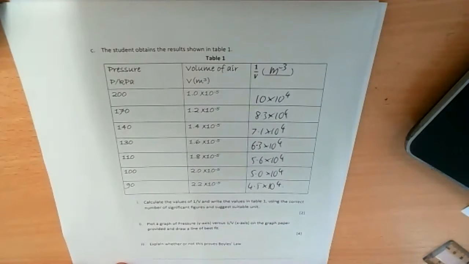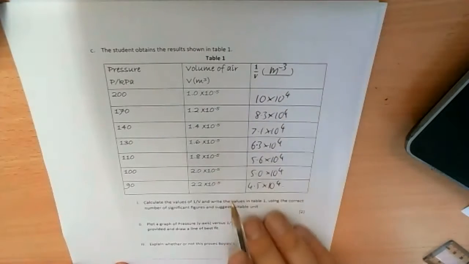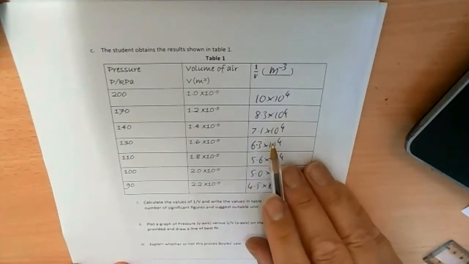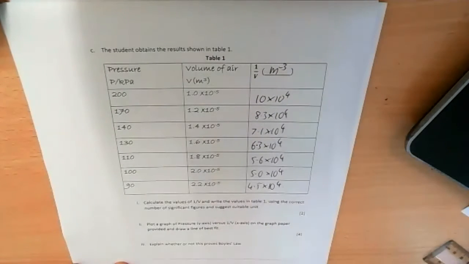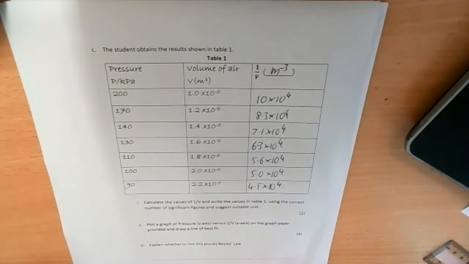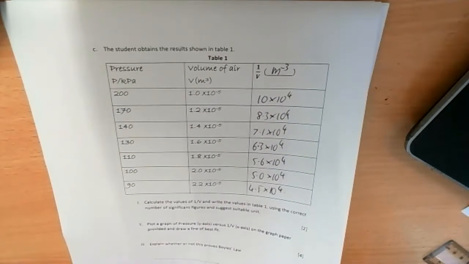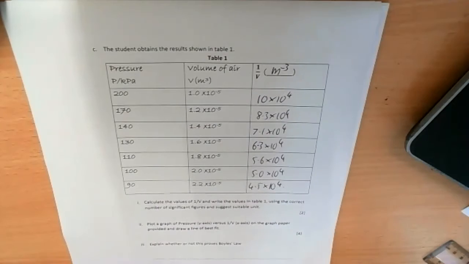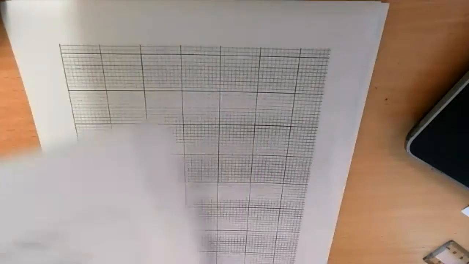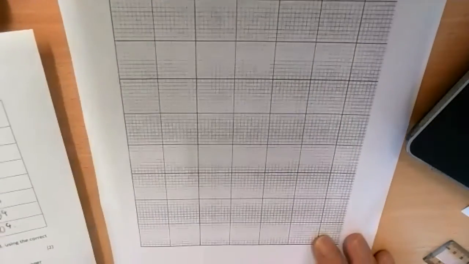Okay, pretty easy 2 marks. 1 mark for correctly calculating and using correct significant figures. 1 mark for the correct unit. Dead easy. Then you've got to plot a graph of pressure versus volume on the graph paper and draw a line of best fit. So if you look at your graph paper, we want to first of all establish a good scale.